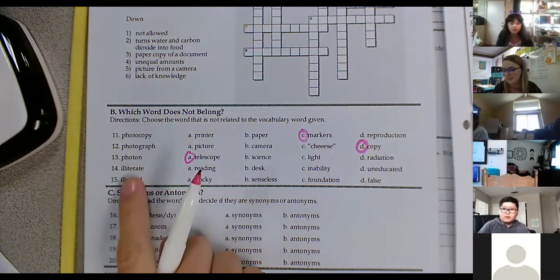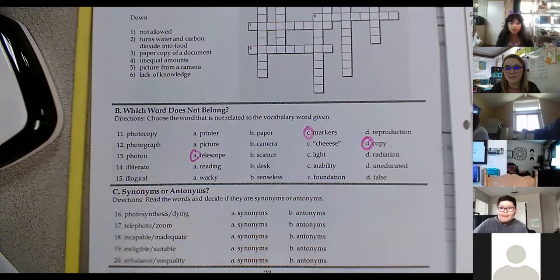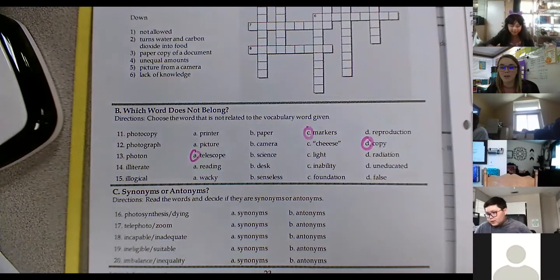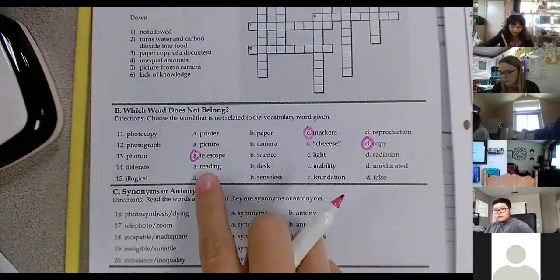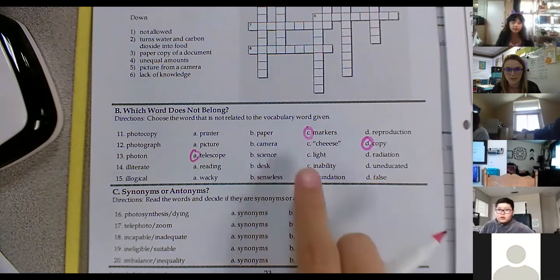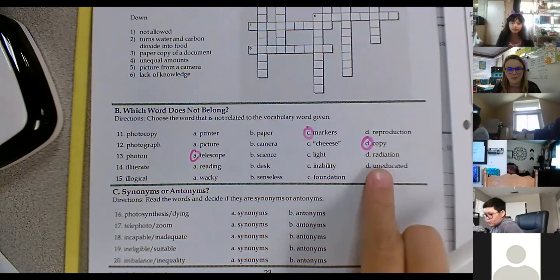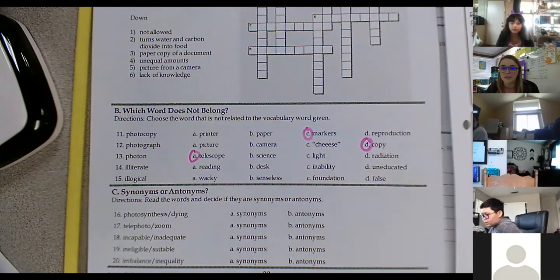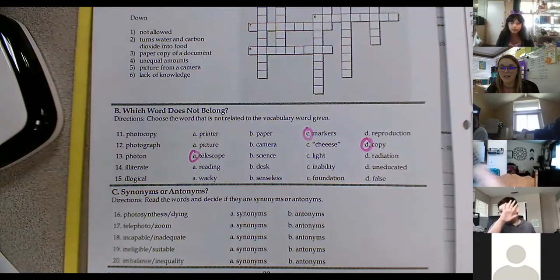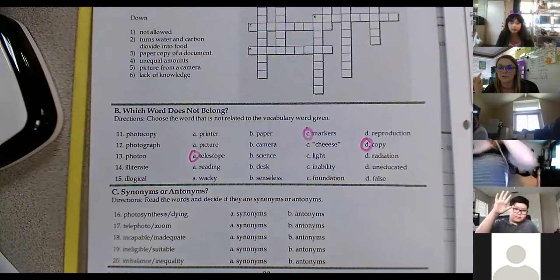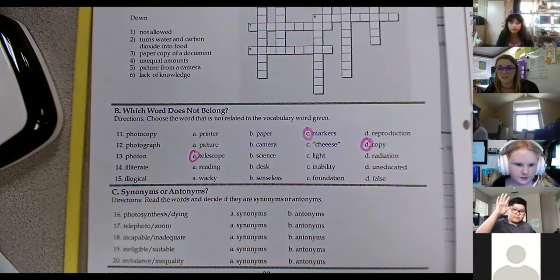Next, we have the word illiterate. Remember, illiterate means that you're not able to read or write, or you don't have a knowledge base about something. So let's see, we have reading, desk, inability, and uneducated. If somebody is illiterate, they can't read or write, or they just don't know about a topic. Like how I'm illiterate when it comes to astrophysics. I don't know anything about astrophysics.